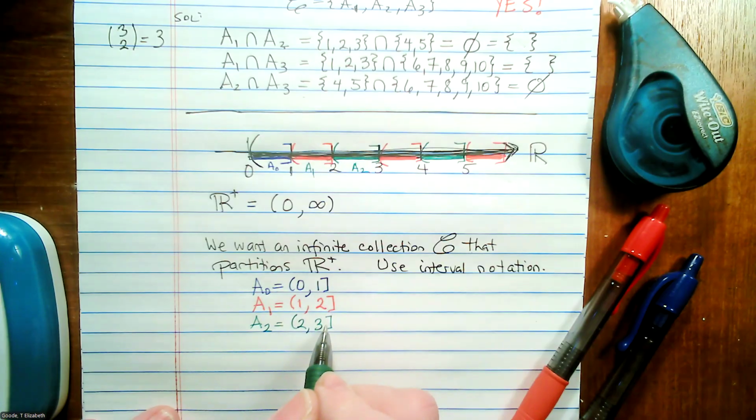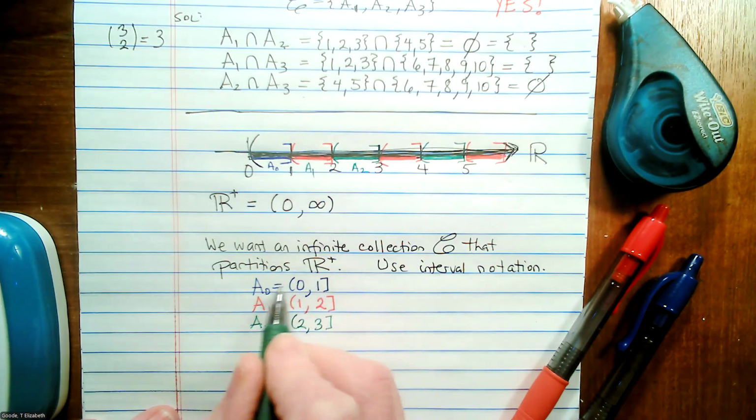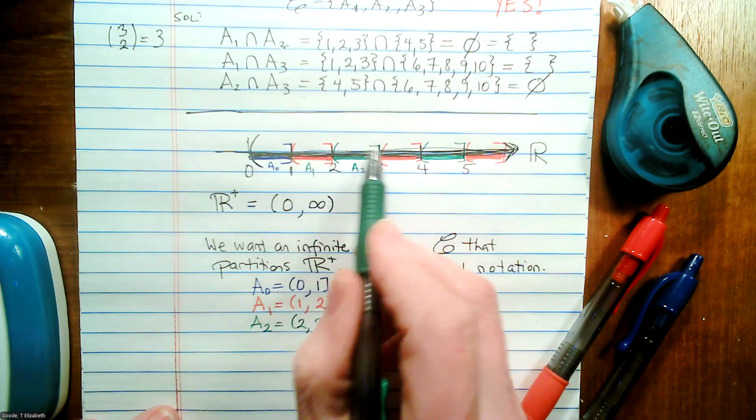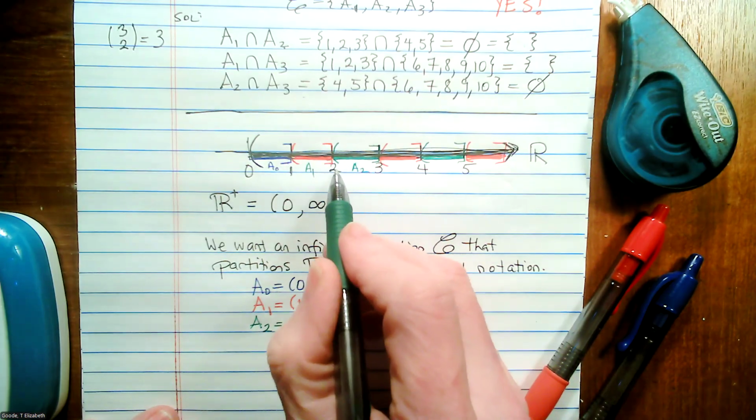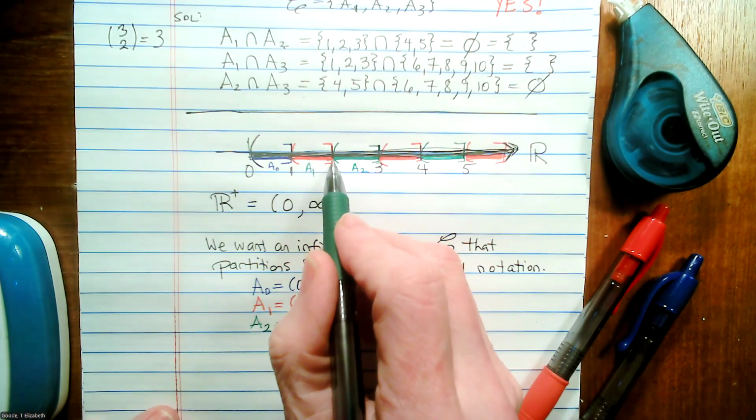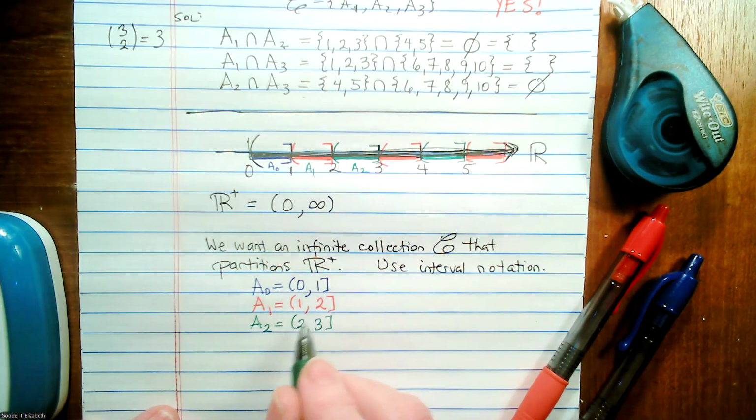And same with A1 and A2. A2 can't have any elements in common with A0 because there's a big space between them, right? So the worst case scenario would be if A1 and A2, because they seem to meet right there, could possibly share an element. But we fixed that by putting the square bracket on one side and the soft bracket on the other side so that they can't possibly touch.